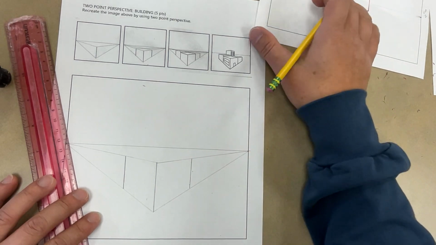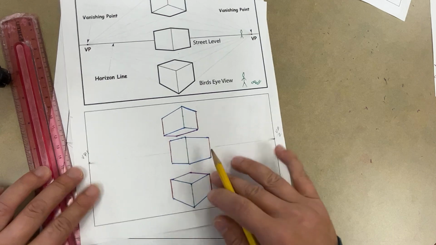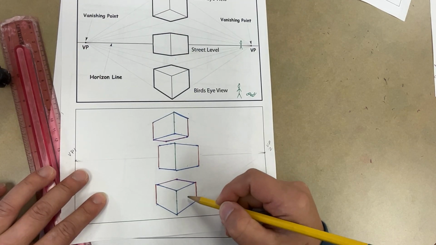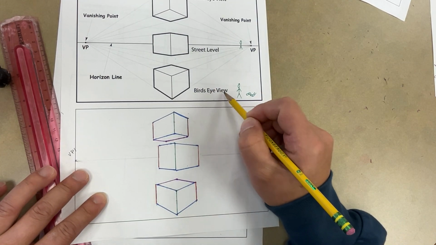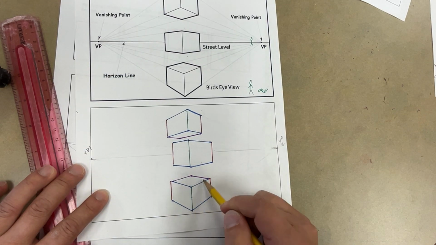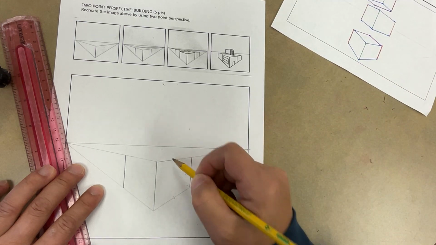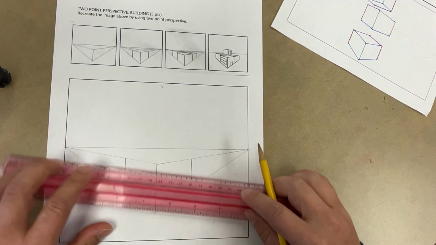Then the next thing I'm going to do is, because this box is sitting at bird's eye view, I'm going to be able to see the top of the box, or in this one here, the top of the building.